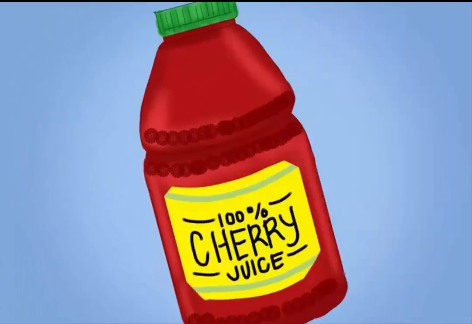Sip some tart cherry juice. Tart cherry juice has long been used in naturopathic medicine to treat gout and kidney stones. If you have an attack of gout, drink 3 to 4 8-ounce glasses of organic tart cherry juice. This should provide some relief within 12 to 24 hours. Eating cherries can also help. Try including a serving of cherries in your diet each day.